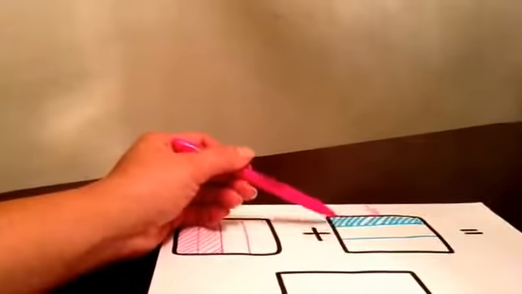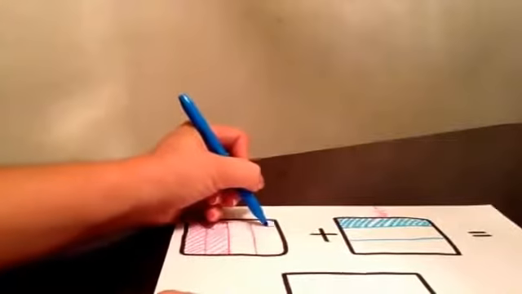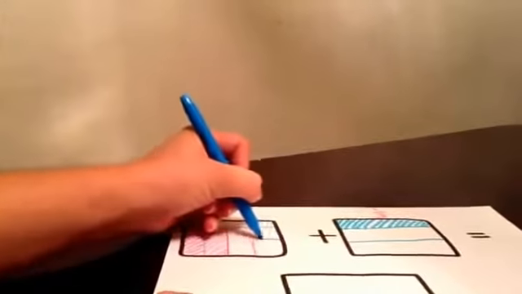But as you can see, our models are not representing the same thing. We need our models equal so that both represent 4 and 3. So what we can do so both models are equal is draw 3 lines into that 4, okay? And I'm going to draw 1, 2, and 3. So 1, 2, 3, okay?